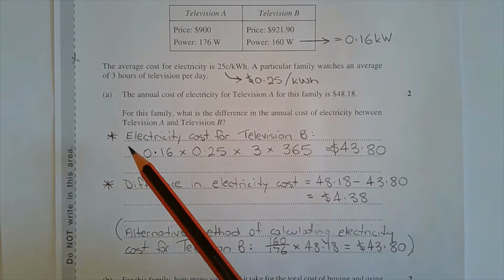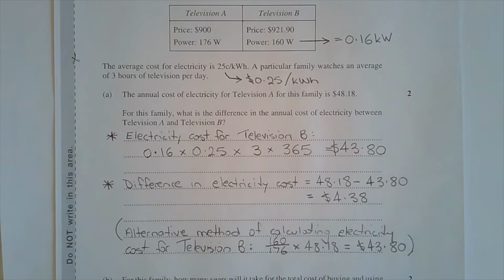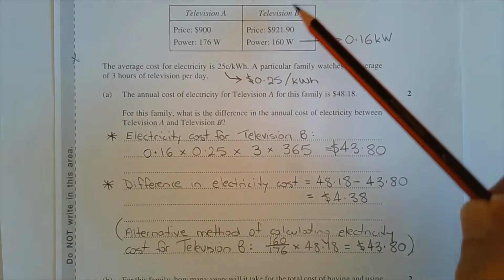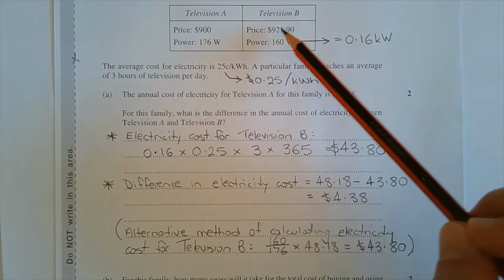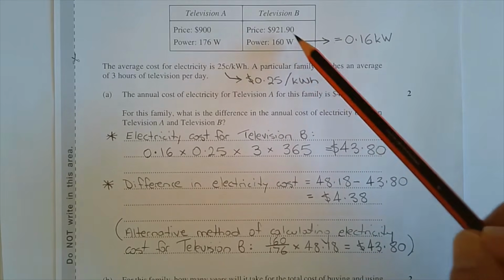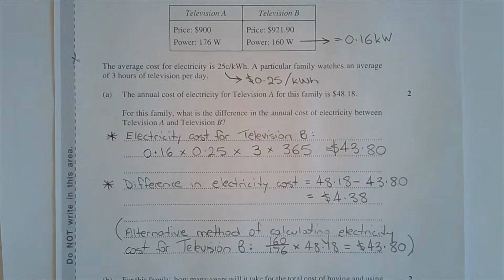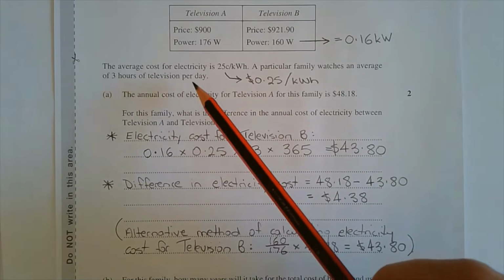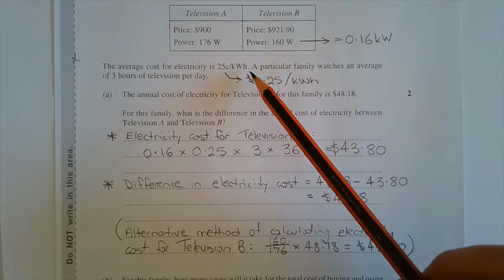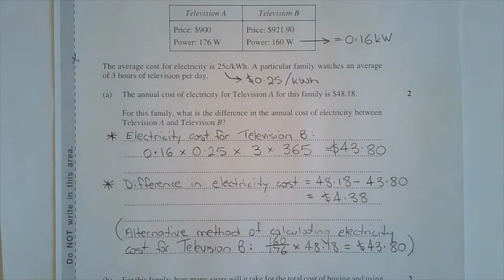The first step is to calculate the electricity cost for television B. The power of television B is 160 watts, which needs to be converted into kilowatts. Dividing by 1,000, this is equivalent to 0.16 kilowatts. The average cost for electricity is 25 cents per kilowatt hour, but this needs to be expressed in dollars per kilowatt hour.